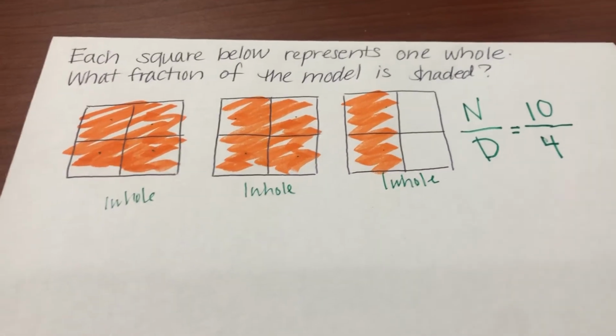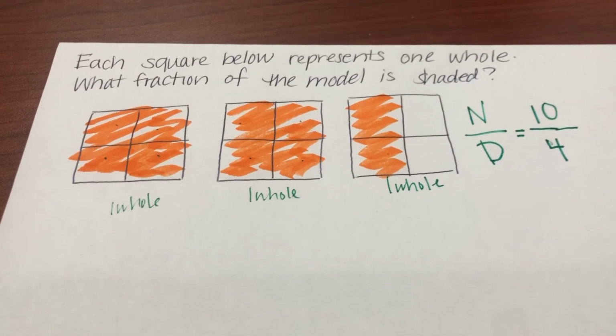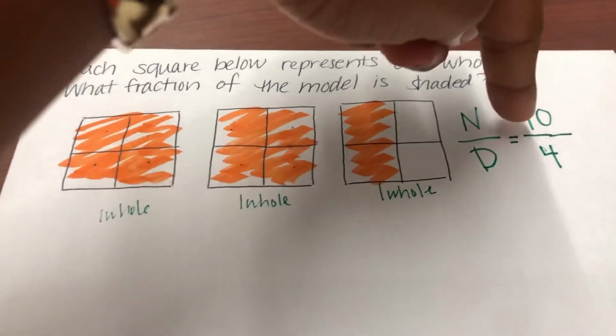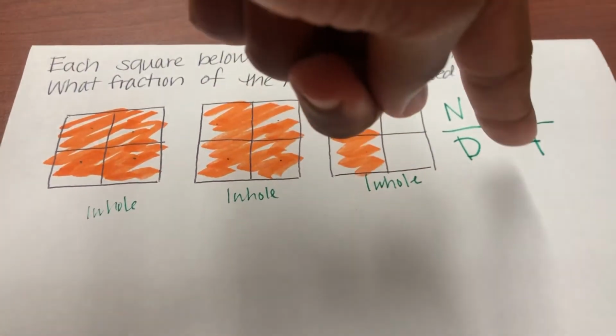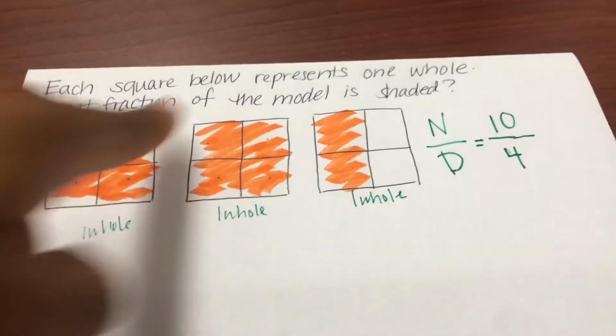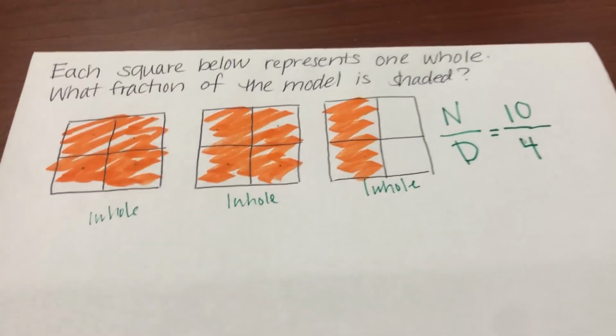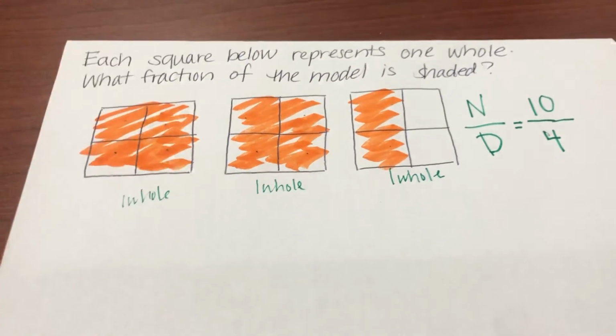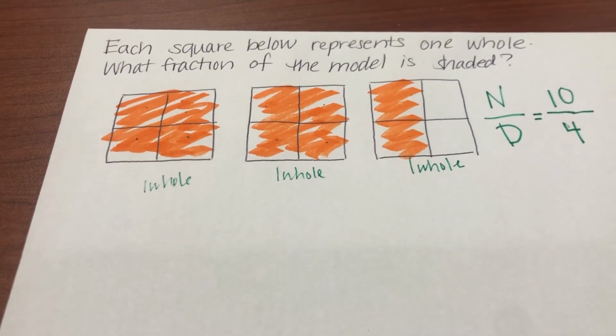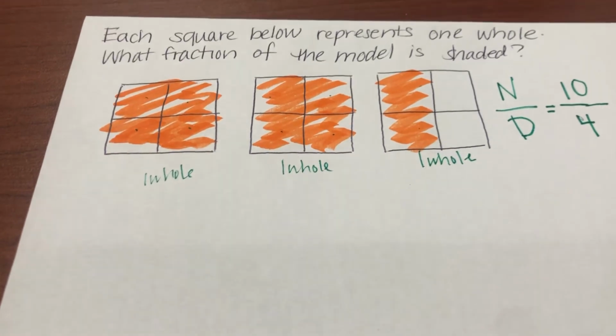One thing that tripped up our scholars is that many scholars wrote 10 twelfths. They said, great, there are 10 shaded parts, there are 12 parts in total. They thought about how many parts are in the whole picture versus how many parts are in one whole. That's the key thing you have to ask yourself to figure out the denominator. How many equal parts are in one whole?